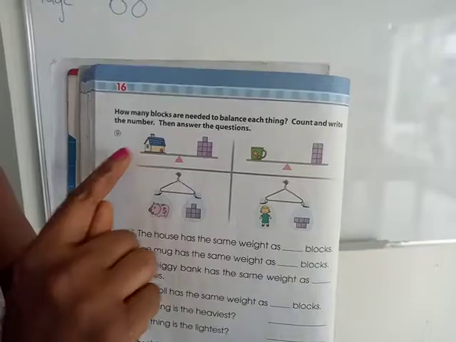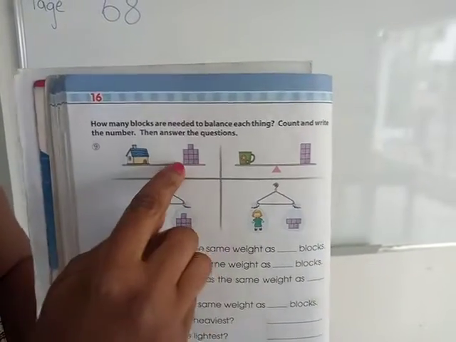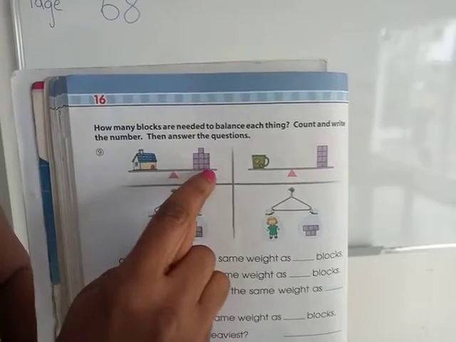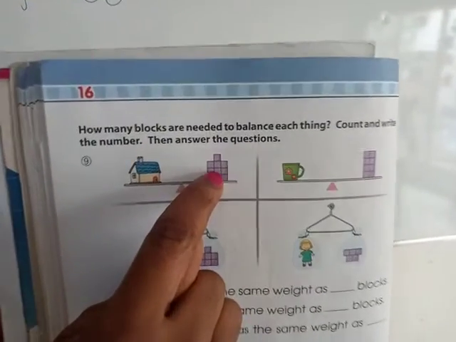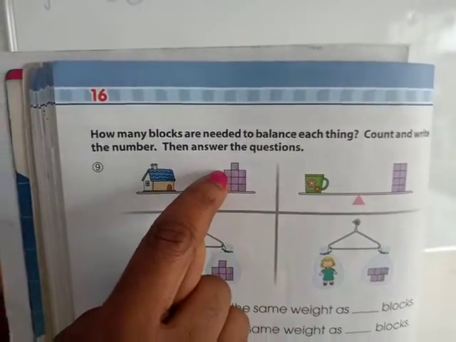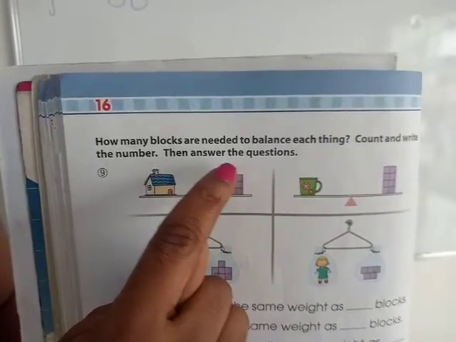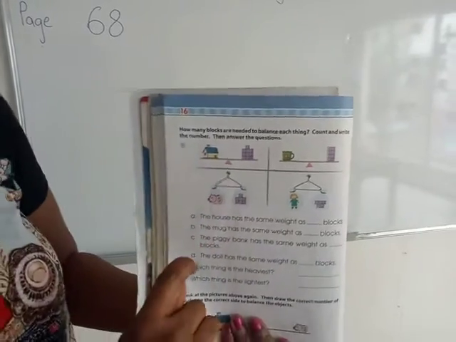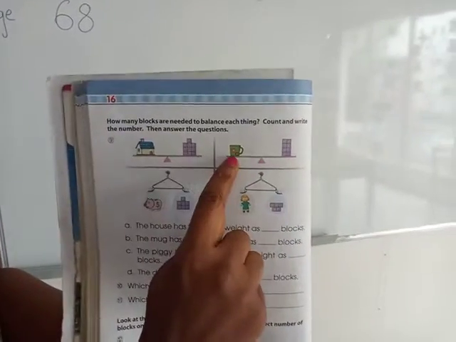Okay? So here we have a house, and how many blocks do we have in the house? 1, 2, 3, 4, 5, 6, 7, 8, 9, 10. So we have 10 blocks on the scale of the house. And on this part we have a cup.